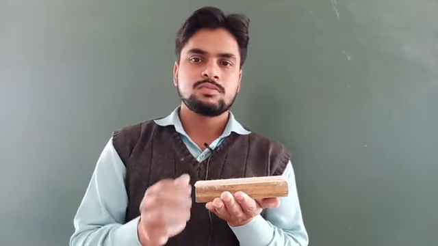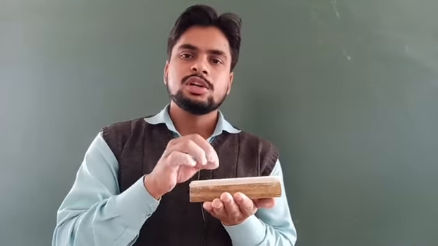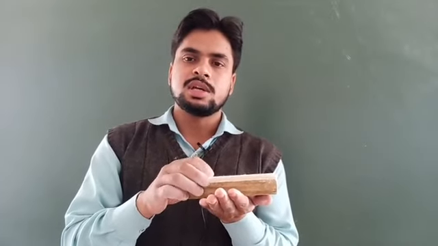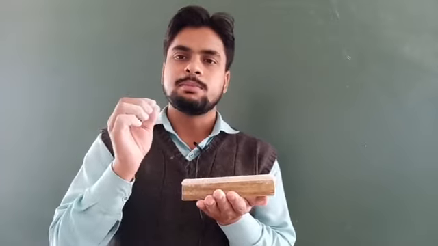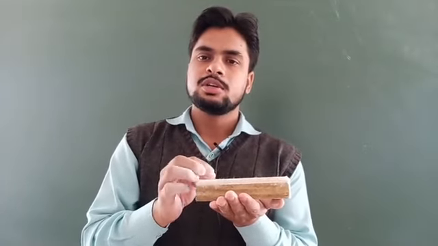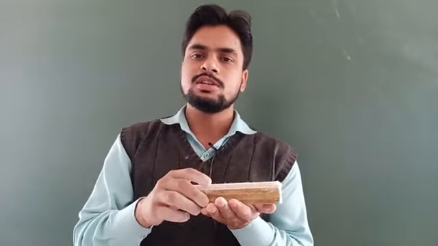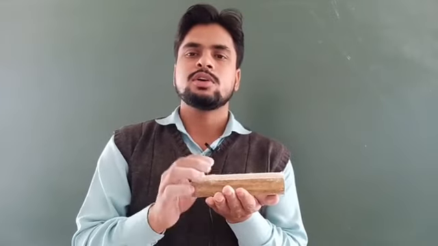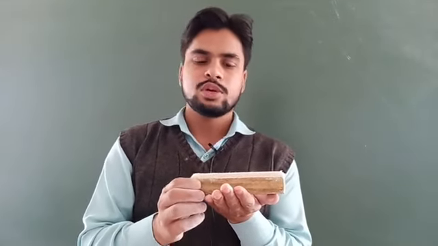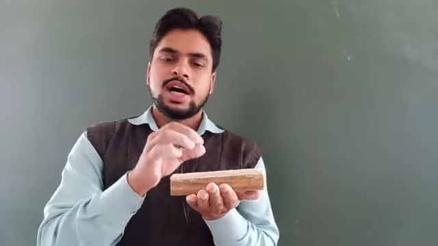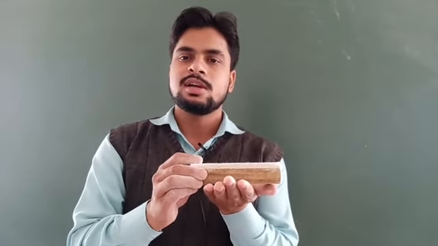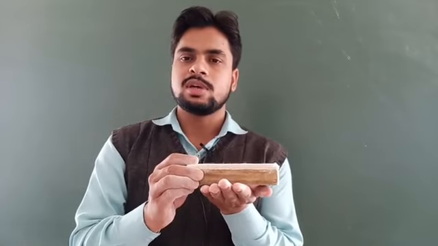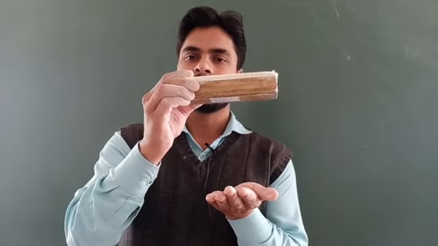Okay students? So in order to displace this duster from here to here, the minimum force that we require to apply in the upward direction is equal to the weight of this duster. So I have applied a force equal to its weight in the upward direction and am going to displace it from here to here. Okay students?